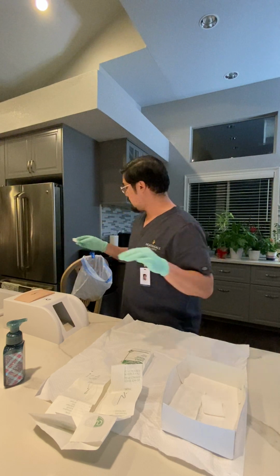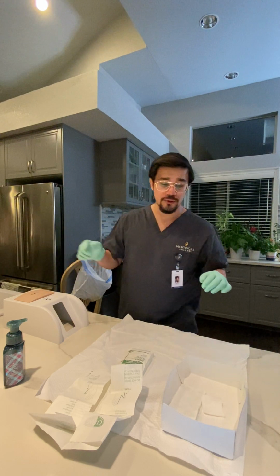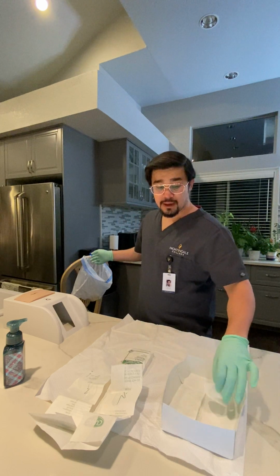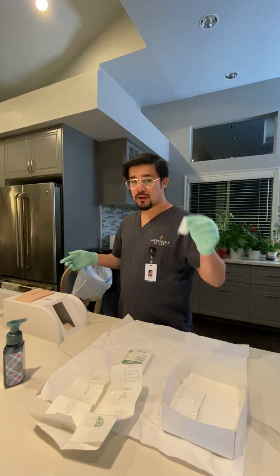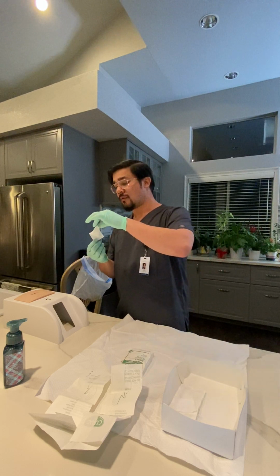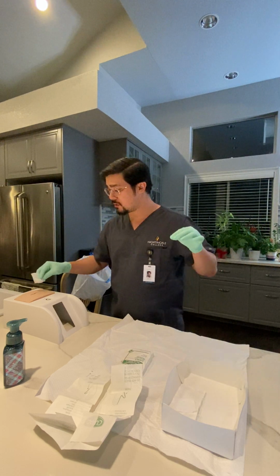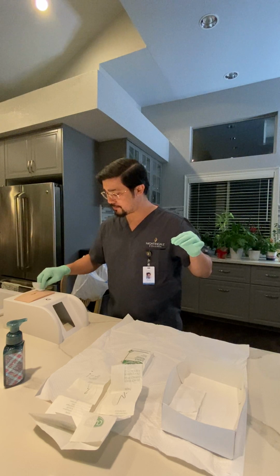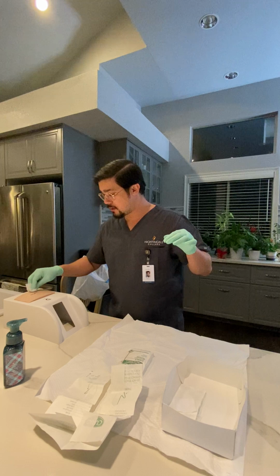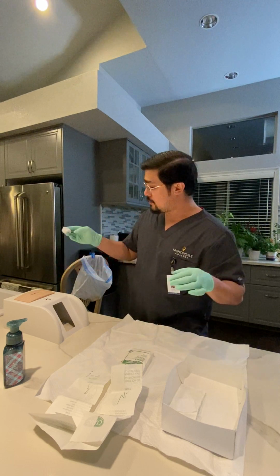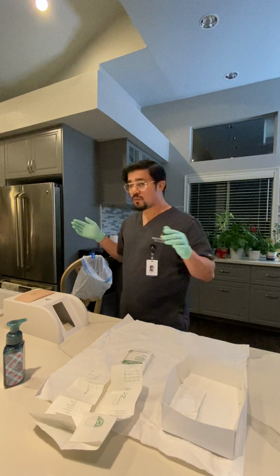Then I'm going to take that gauze and discard it into my biohazard bag. Then I'm going to take the next gauze and work my way around the outside of the wound, patting dry. So I've done one pass around the outside, taking the gauze and throwing it into the biohazard waste bag.